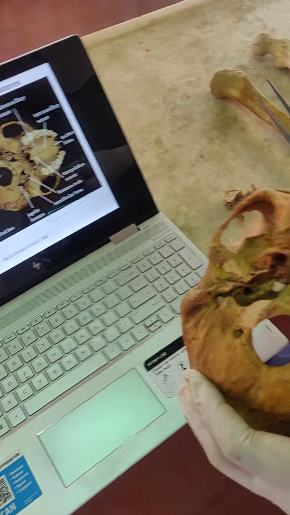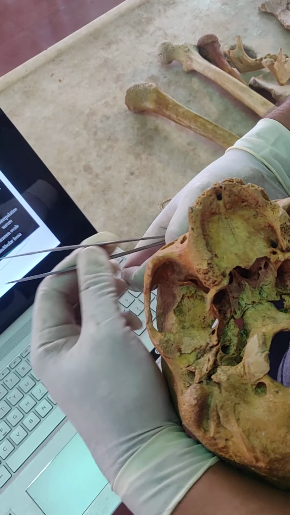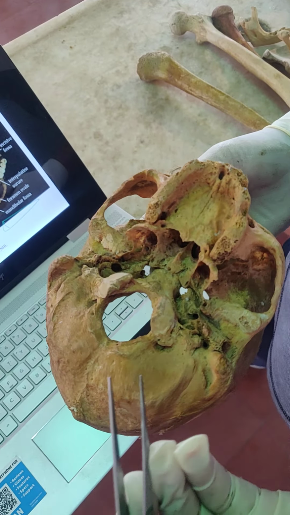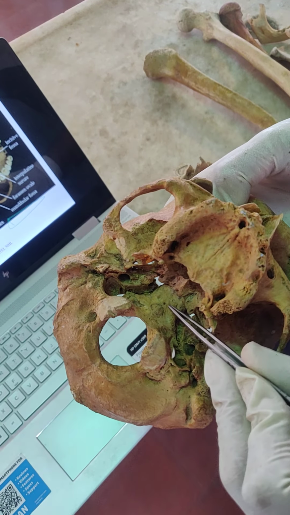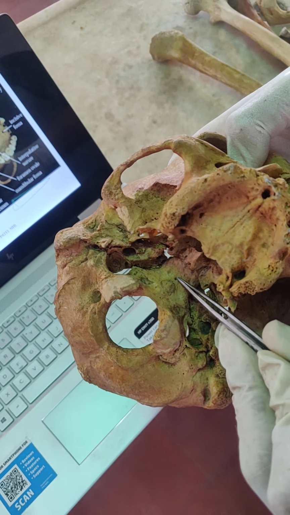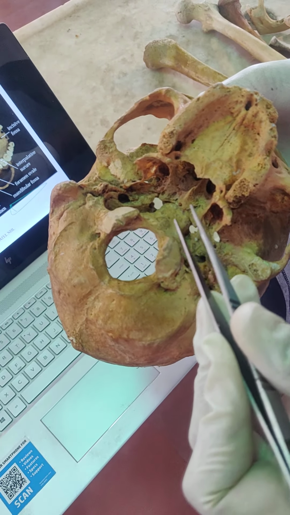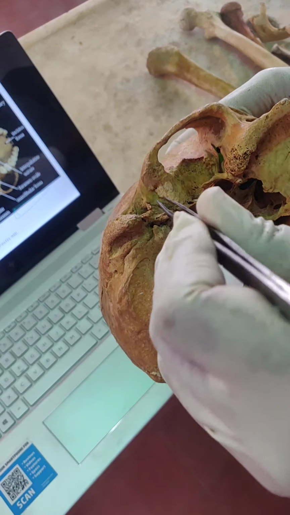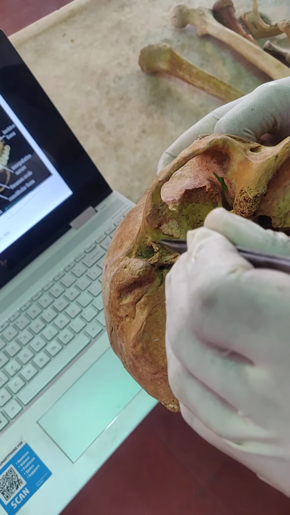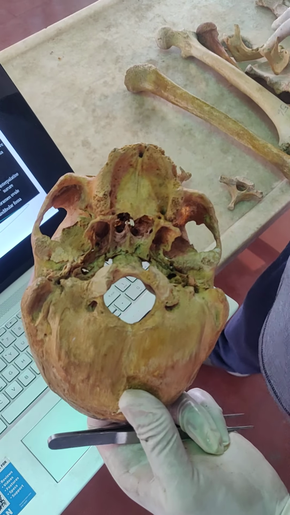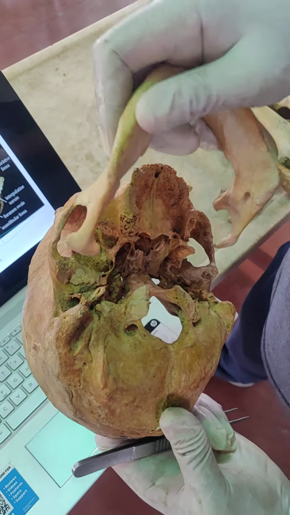So I will show you some depressed areas inside the bone. Very small, like this kind of depression, is called a pit, and larger than it is a fossa. This is the mandibular fossa, where the head of the mandible is attached. Here you can see the head of the mandible.